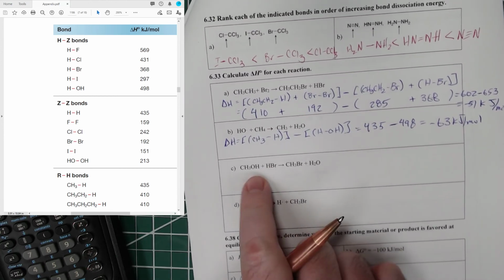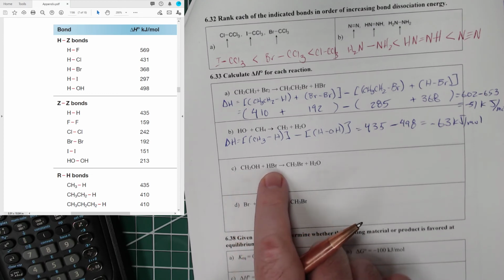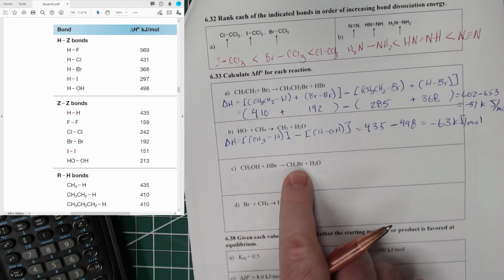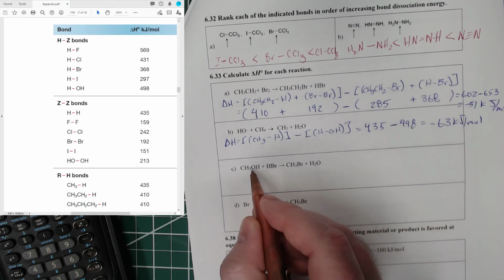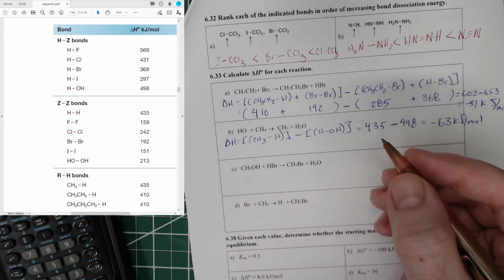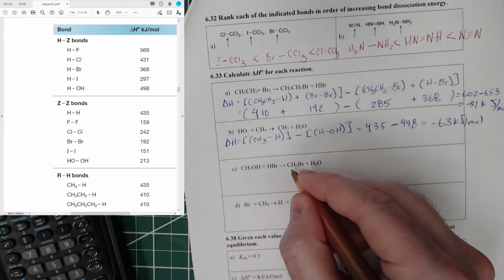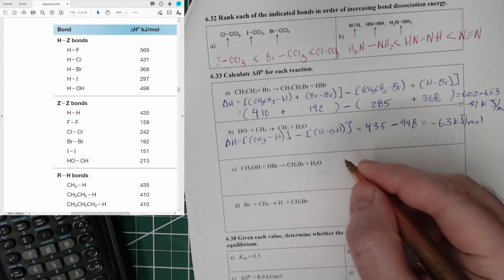Okay, let's look at the next one. So here we've got CH3OH plus HBr gives us CH3Br plus H2O. We're going to be breaking a carbon-oxygen bond and the hydrogen-bromine bond, and we're going to be making a carbon-bromine bond and a hydrogen-oxygen bond in water.